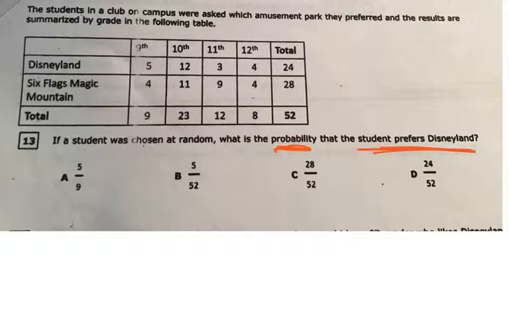Very straightforward probability. We know 24 like Disneyland. Some of them are 9th, 10th, 11th, 12th graders, but they're just saying out of all the students, they didn't specify what grade level. If I choose a student, what students prefer Disneyland? And you would say simply 24 out of 52.